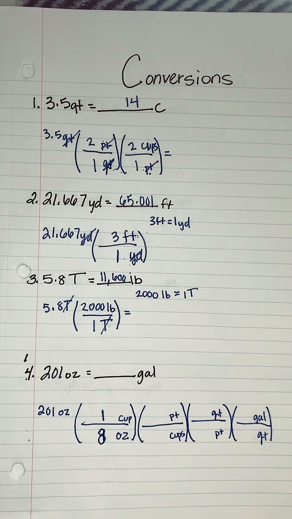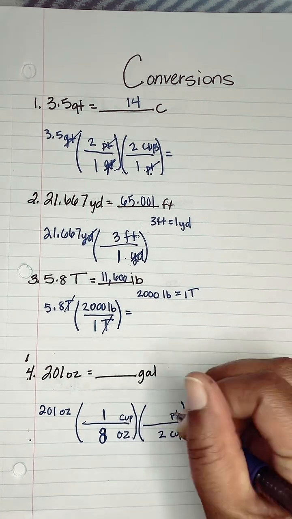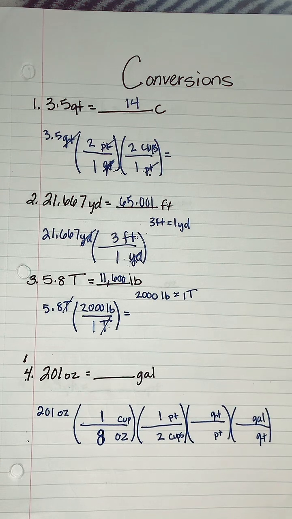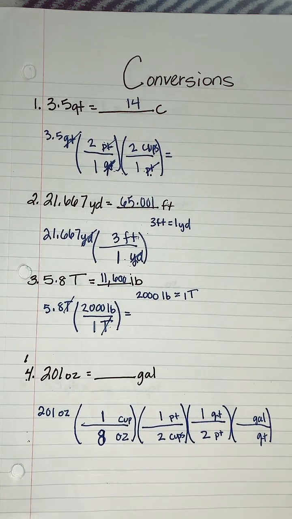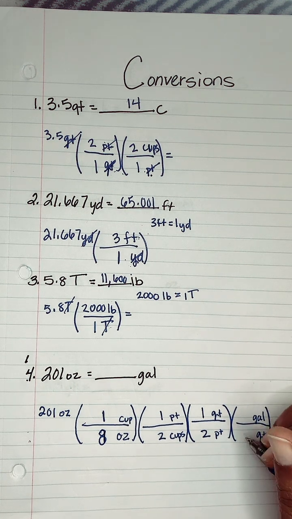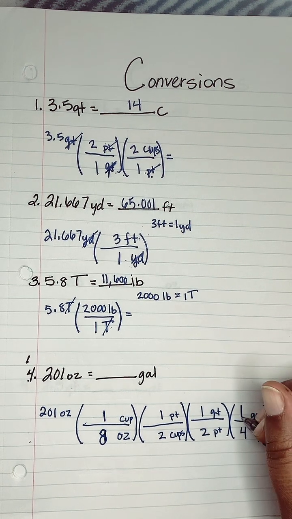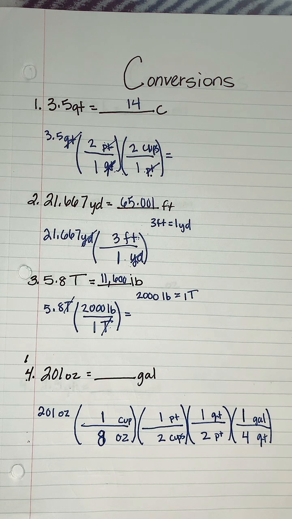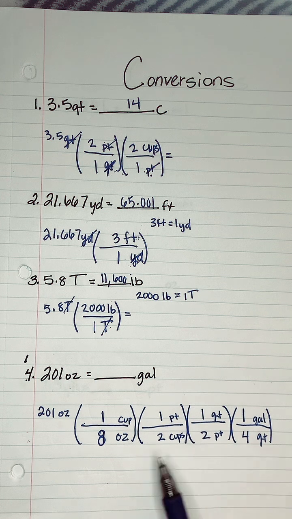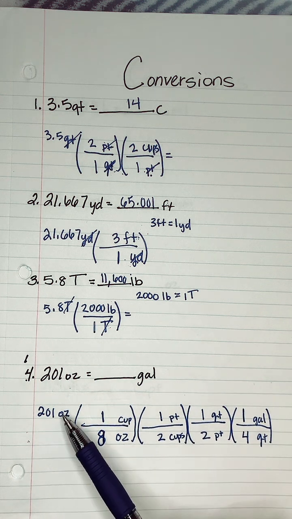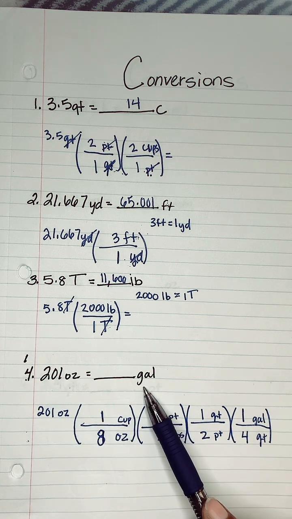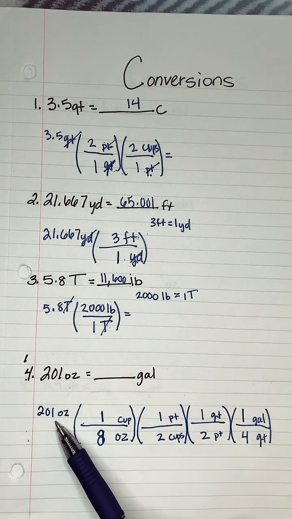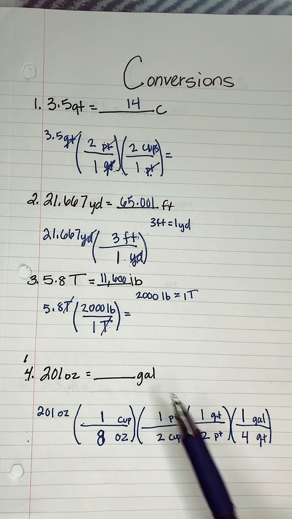2 cups equals 1 pint. 2 pints equals 1 quart. And 4 quarts equal 1 gallon. So now, does everybody see how our numbers are on the bottom this time? Because we're going from a smaller unit to a bigger unit. So ounces are smaller than gallons.